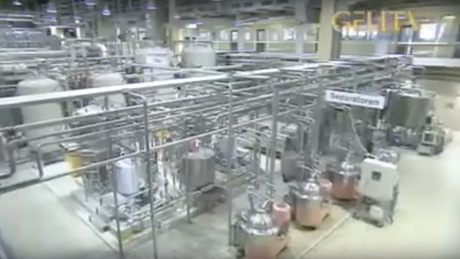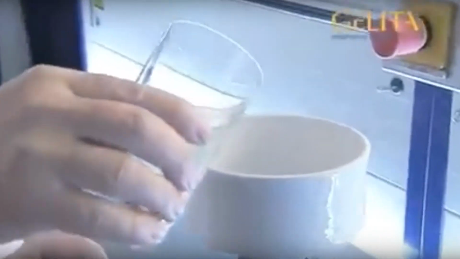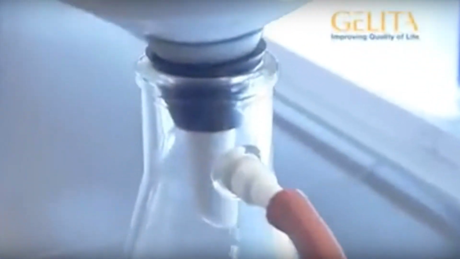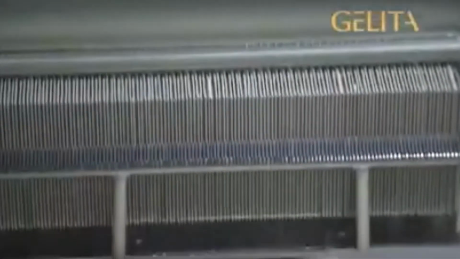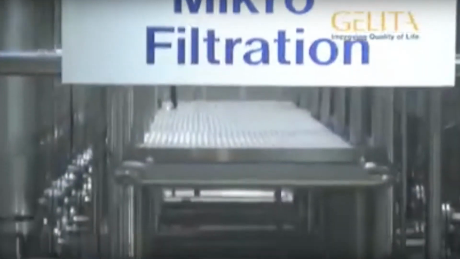Now a complicated purification process begins, as there are still some tiny particles left in the solution that render it turbid. To get a clear gelatin solution, this turbid liquid is then filtered. This process takes place in the factory using extremely fine filters. So-called ceramic microfilters are employed for this purpose.